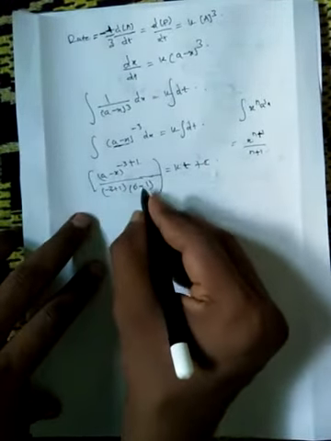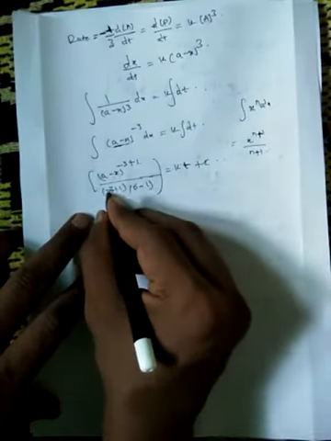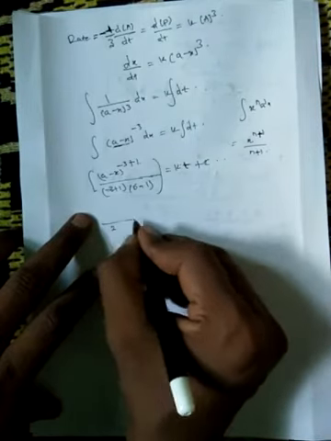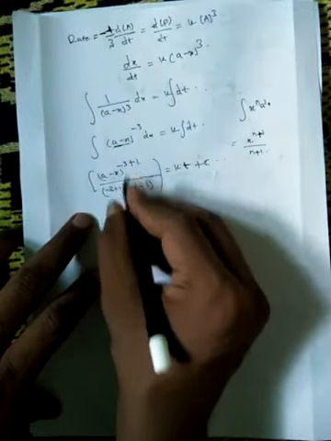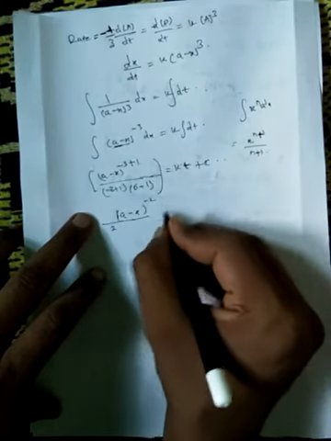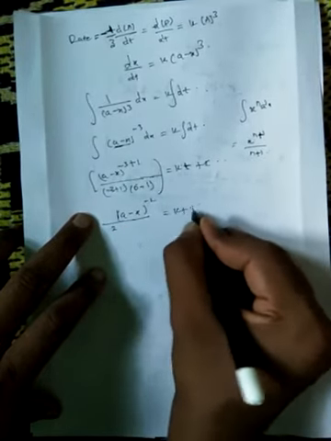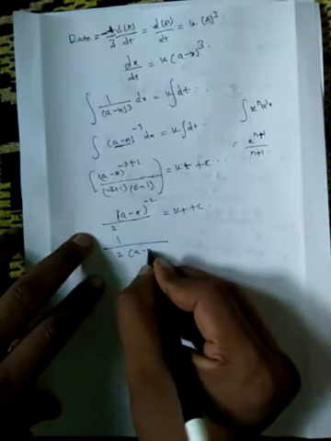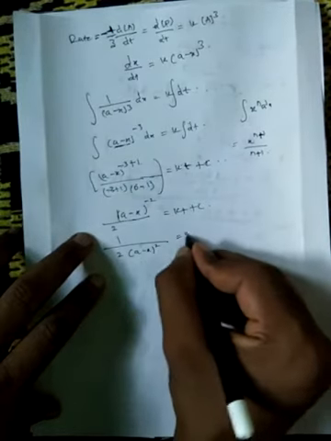So this is minus 2, this is minus 1. Therefore, minus 2 into minus 1 gives plus 2. Okay, let me write in the next step: 1 by 2 (A minus x) power minus 2 equal to kt plus c. So therefore, 1 by 2(A minus x) square equal to kt plus c.